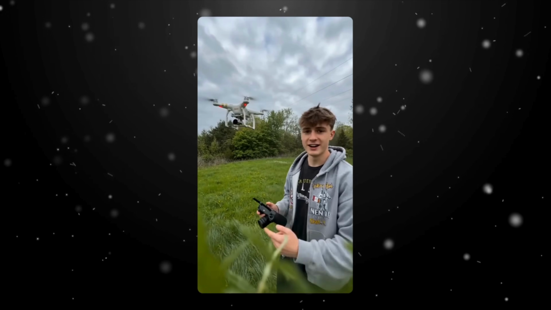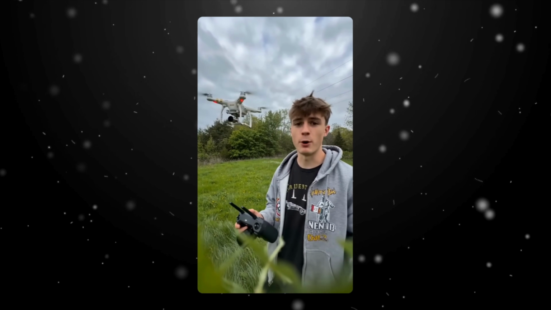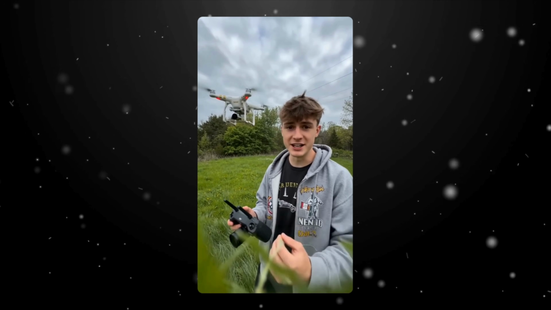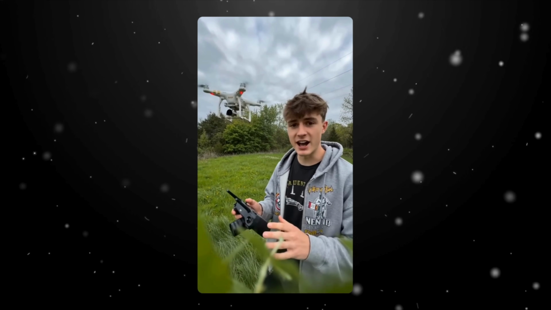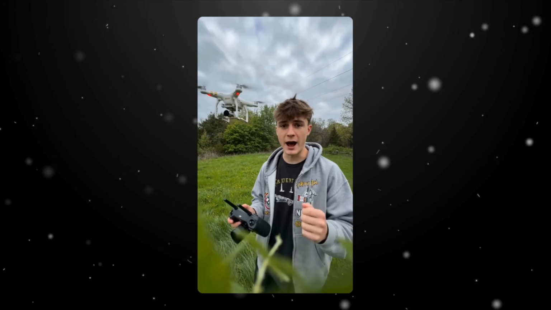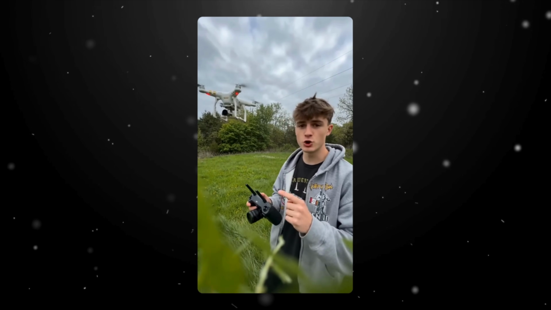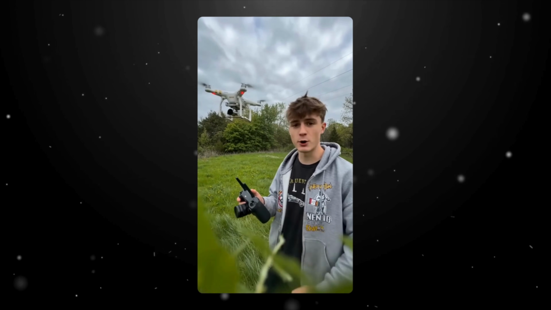Look at this thing hover. If you want epic aerial shots but hate bulky gear, the Mini 4 Pro is literally a cheat code. It weighs basically nothing, has sensors everywhere, so it's practically impossible to crash, and shoots true vertical 4K. Seriously, best purchase I've made all year.